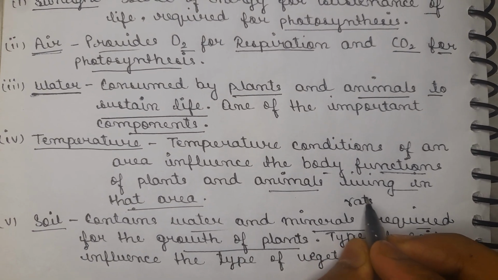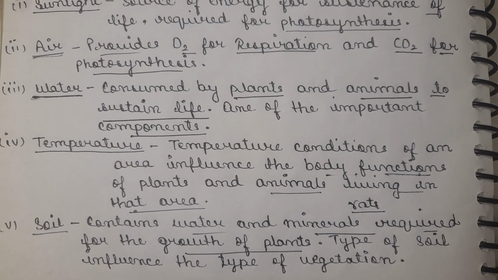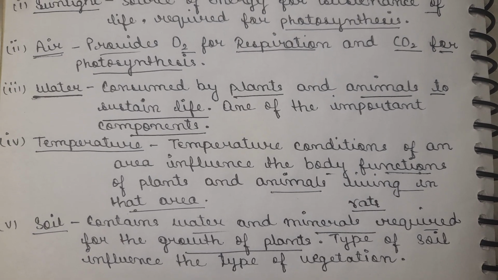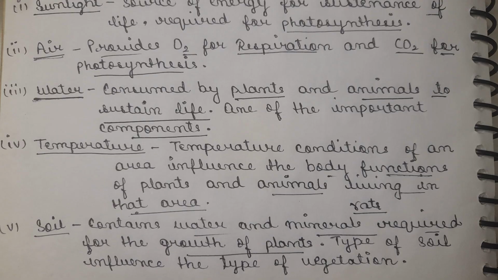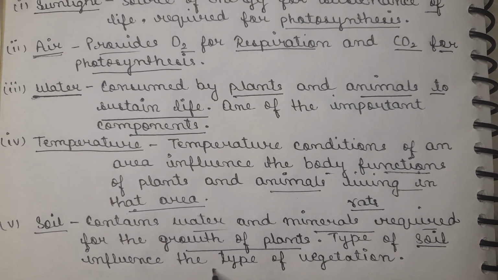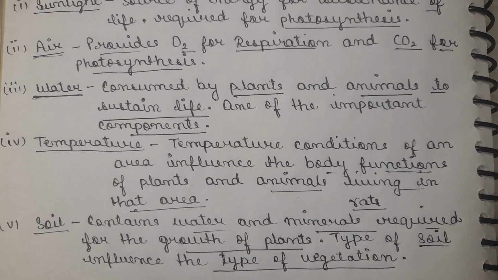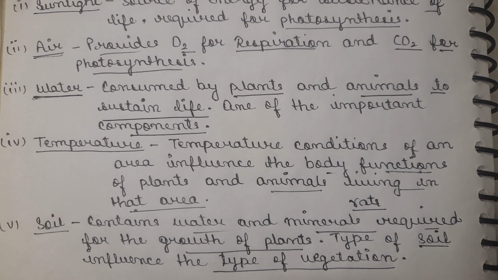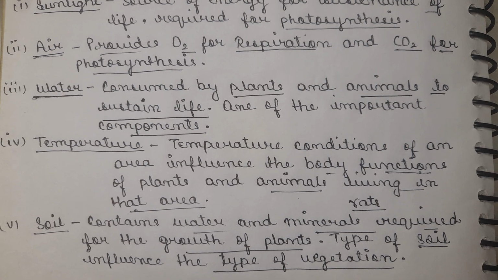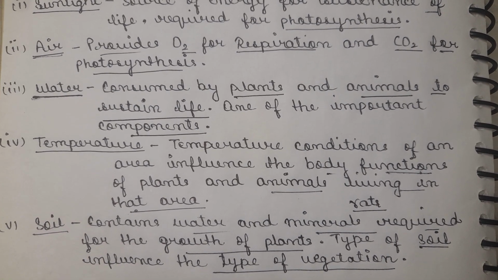Soil is also a place of their survival. Rats, snakes, earthworms, or many other insects live inside the soil. So the types of soil also define the types of vegetation. Now the types of soils and their nature influence the different types of vegetation found in that area. So soil is also an important non-living component of the ecosystem.